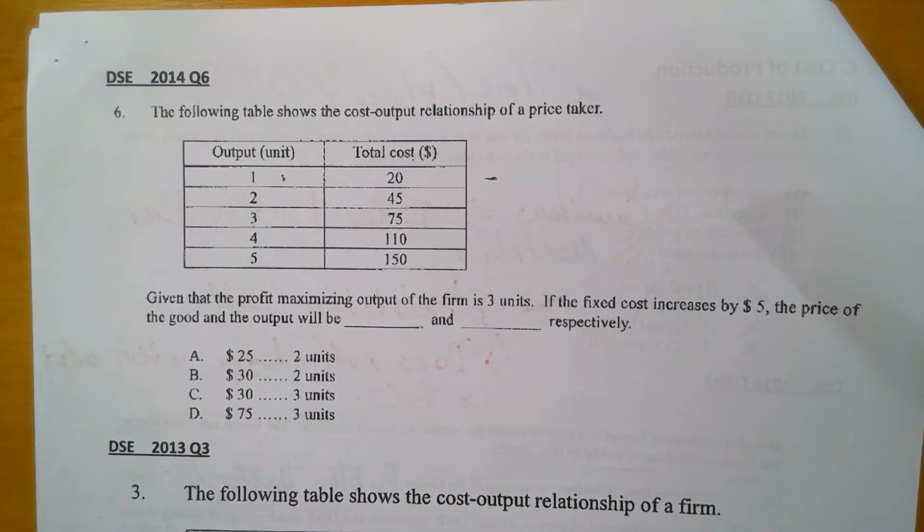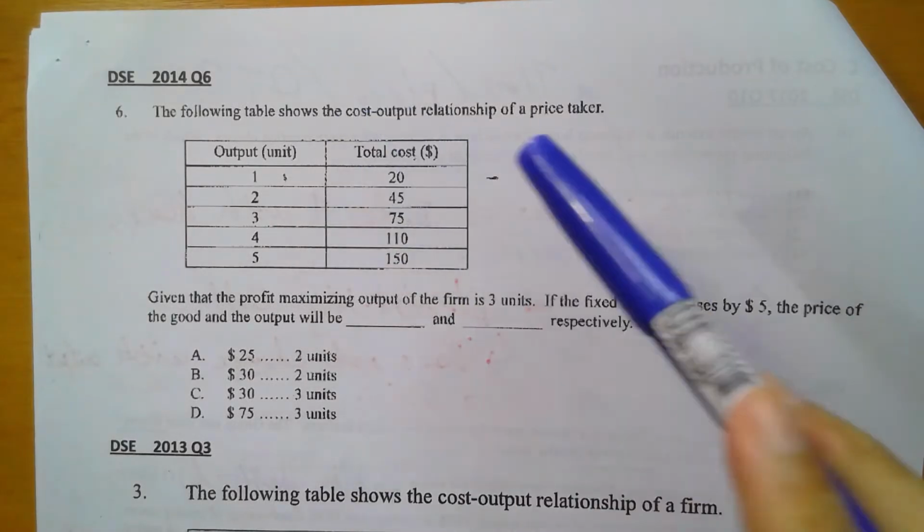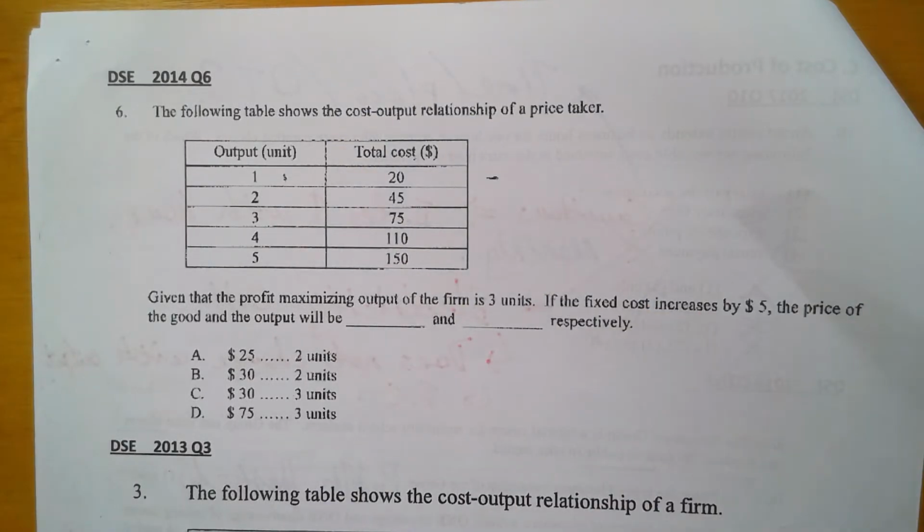Here, let's see. It's here again, cost output relationship. Hey, why would this be put in chapter 6? I don't know what is going on. This should be in chapter 7.